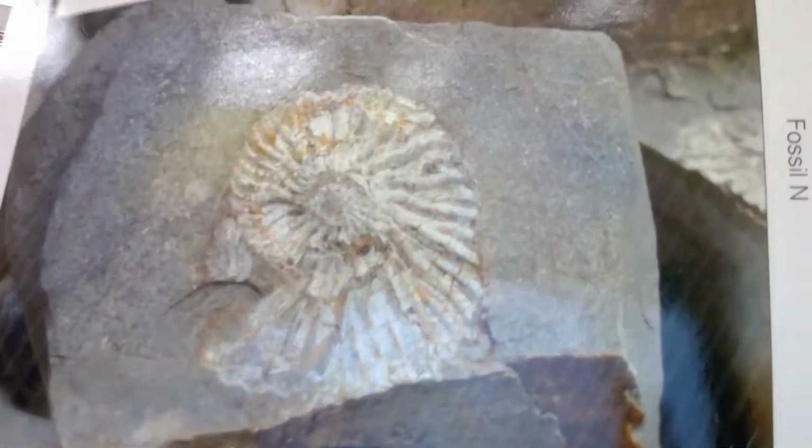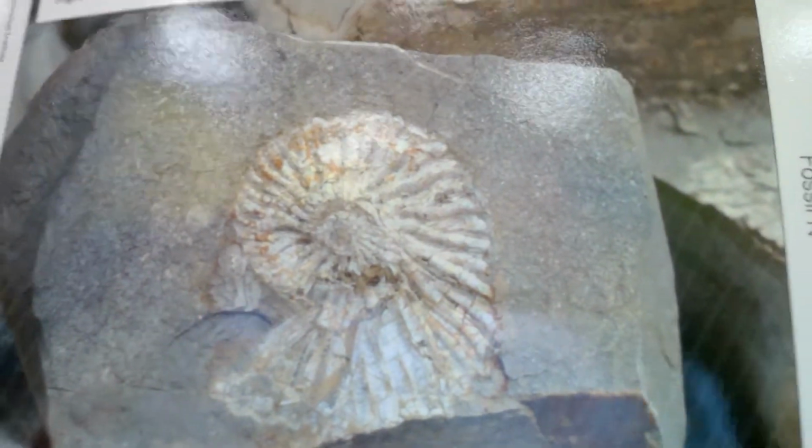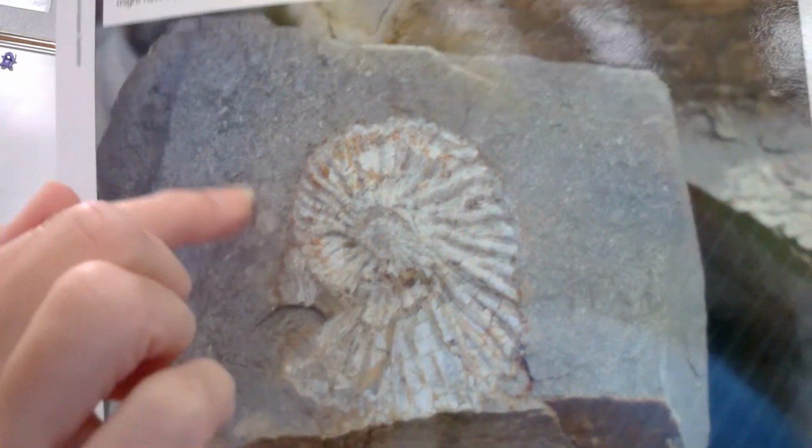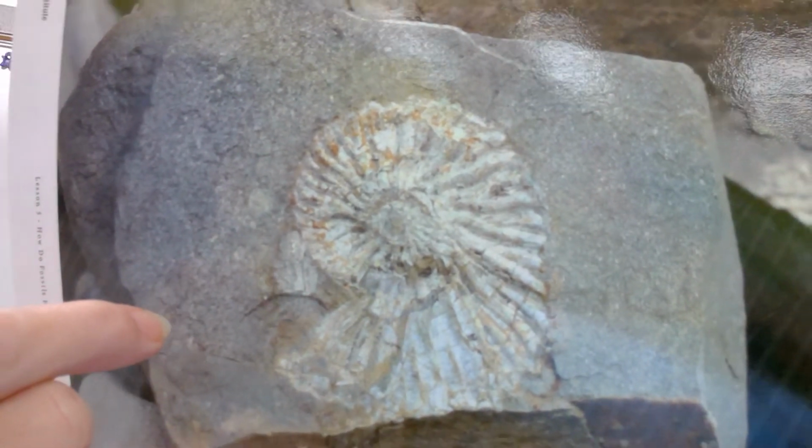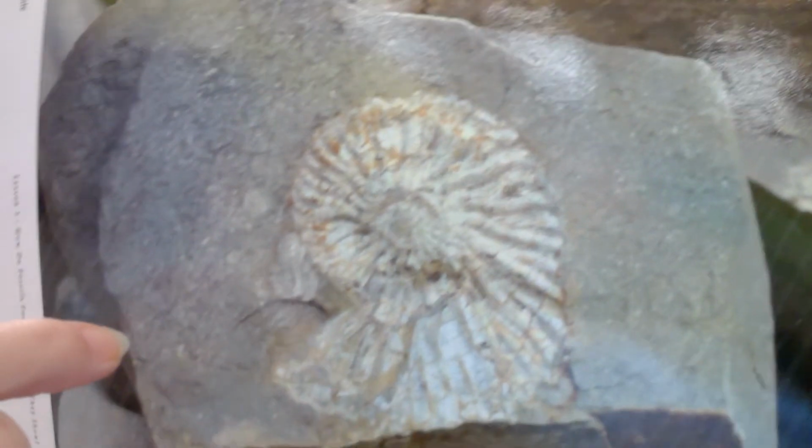Okay, and I forgot to bring this one up here with me, but maybe this reminds you of a fossil that I showed you last week of a seashell. And this seashell is in limestone.